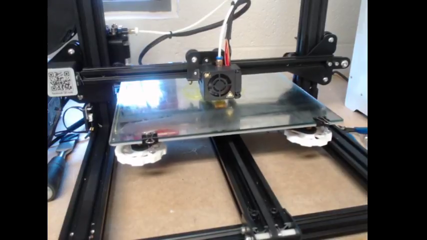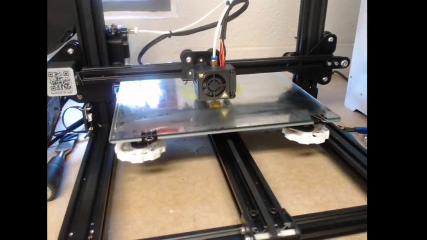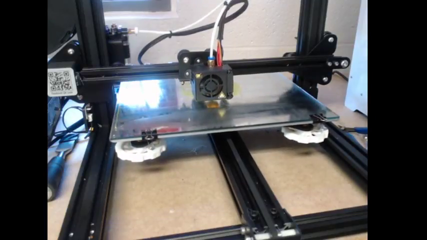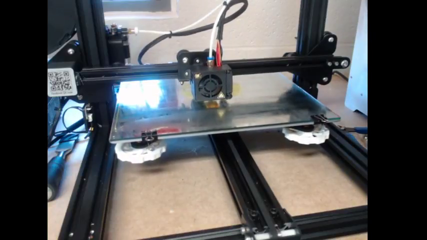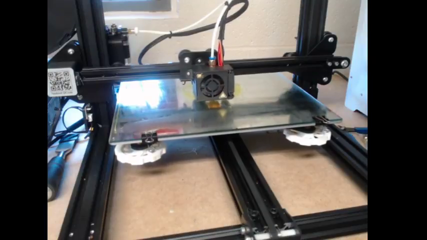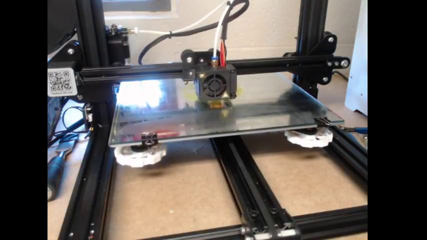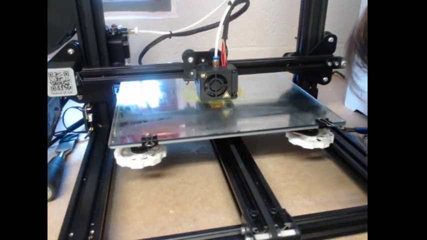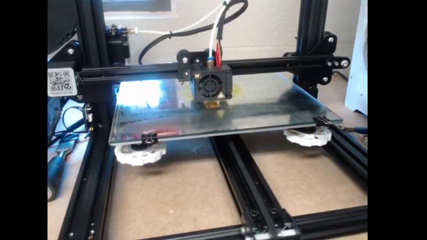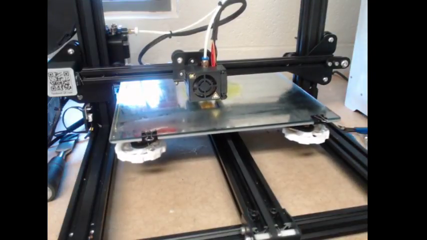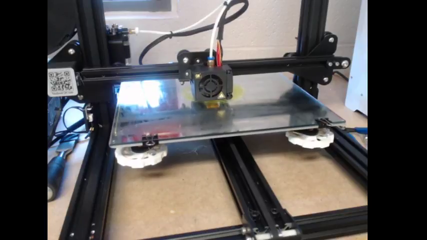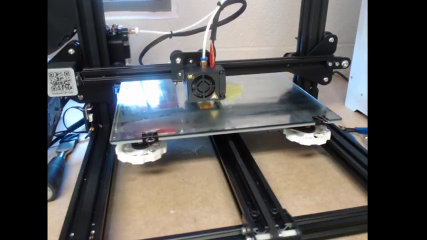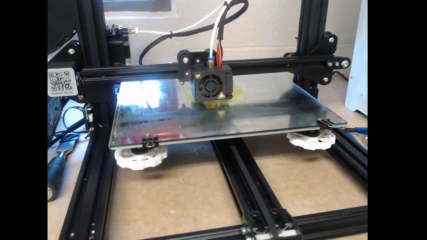Because the first layer is definitely not epic goodness, but it's definitely not total crap either. It's not bad. Try the Devil PETG. I don't even know that I've ever heard of that one. I can look it up.